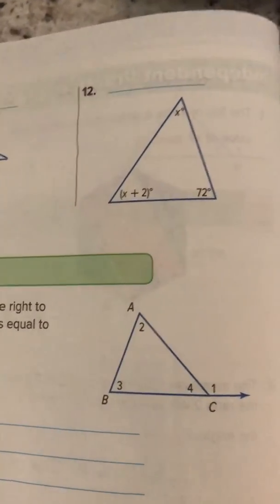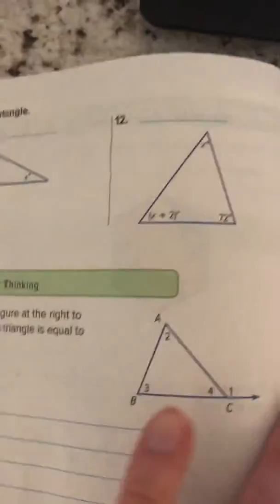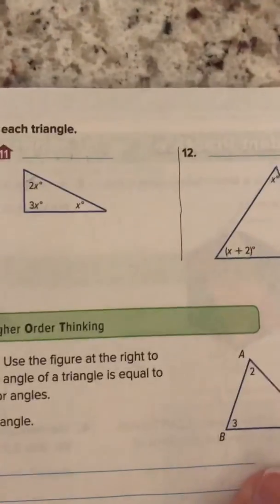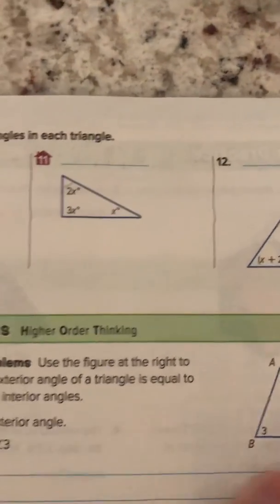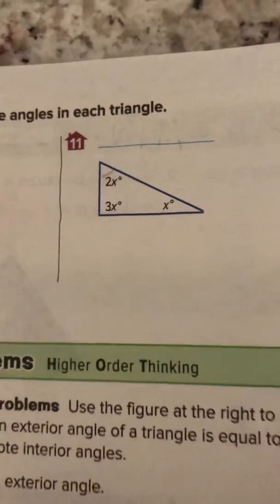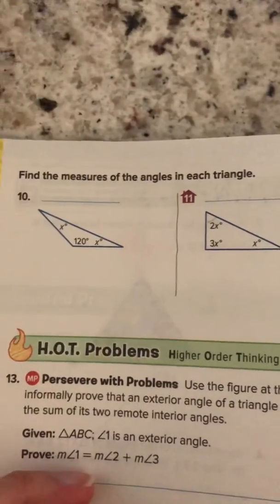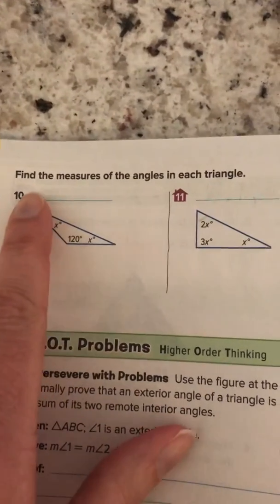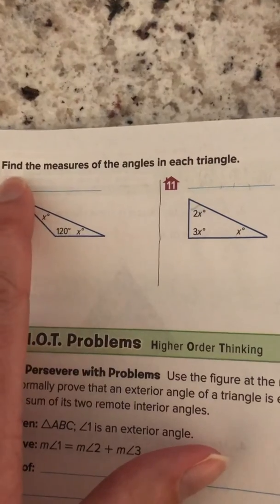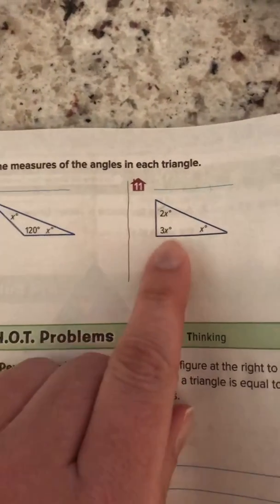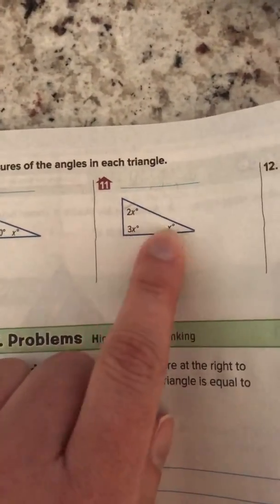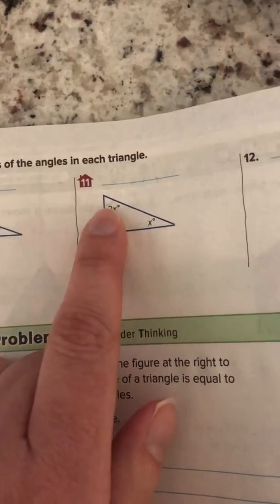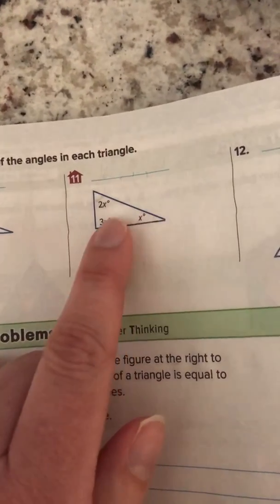And then lastly, if you turn to page 394, 10, 11, and 12 are all similar. I will help you work through number 11. The directions say find the measures of the angles in the triangle. So it does not just say solve for x, it doesn't just say find x. So there is going to be more to do after we solve and just get x. We have to go and actually find the angle measures of all 3 angles inside the triangle.